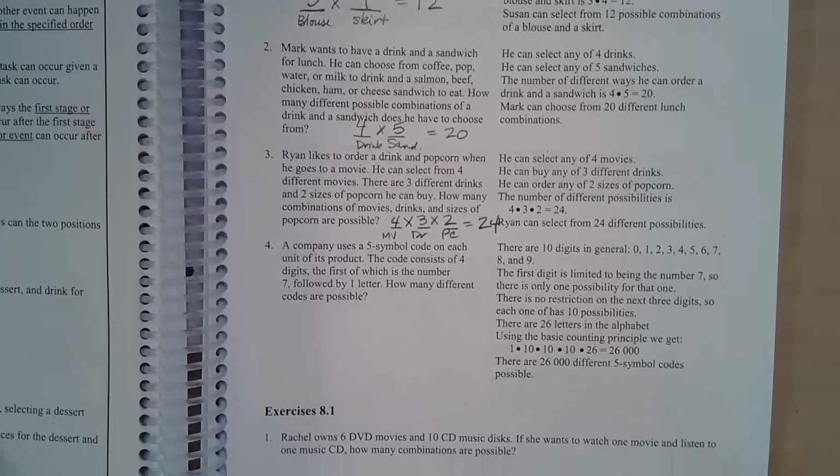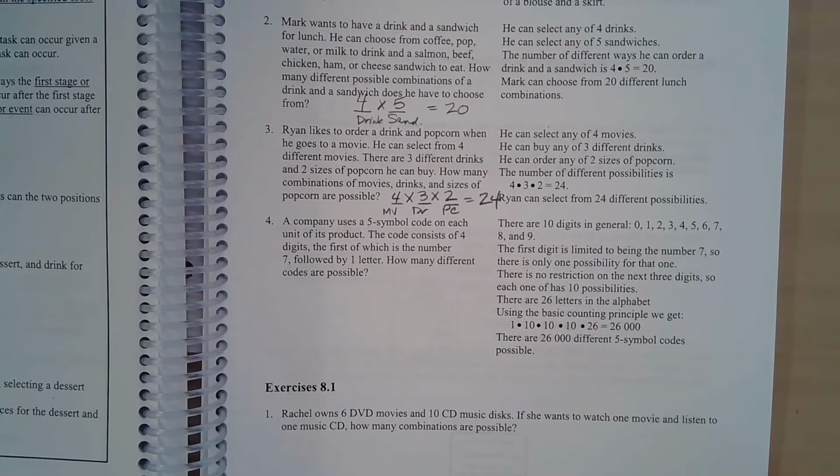And then let's try the last one. The last one's a little bit different. It's the same thing, same fundamental counting principle, except this time they're using a 5-symbol code. So we're not using articles of clothing or types of sandwich. A company uses a 5-symbol code on each unit of its product. The code consists of 4 digits, the first of which is the number 7, followed by 1 letter. How many different codes are possible?